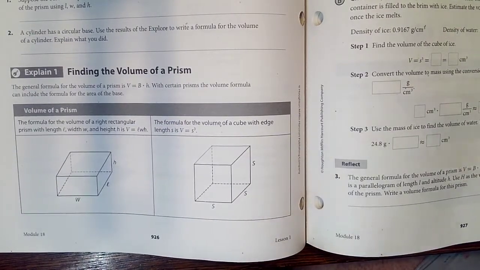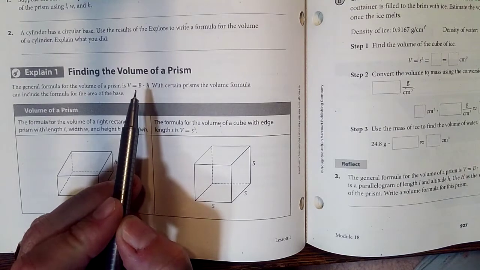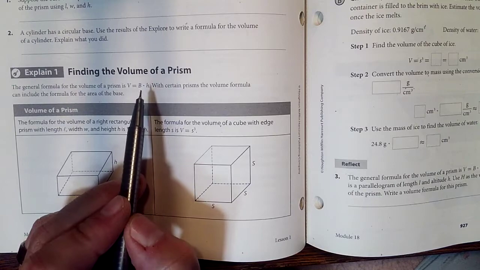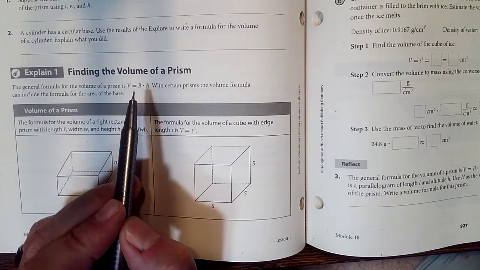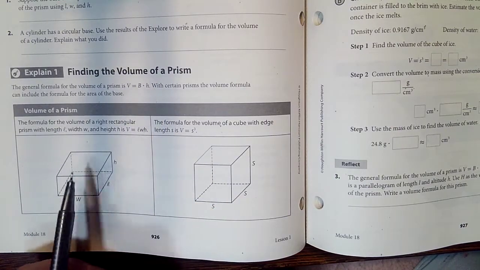They actually say it there, perfect. So the volume for any prism is big B times height, where big B is the area of the base. So any prism or cylinder is the area of the base times the height. The reason this is important is because it lets you do prisms of any kind of base.